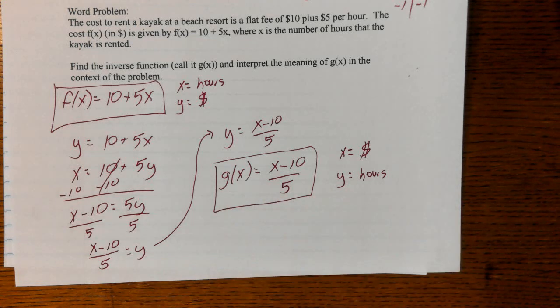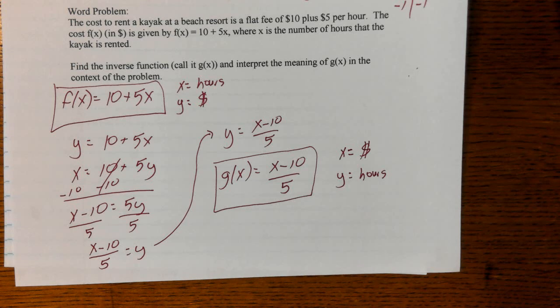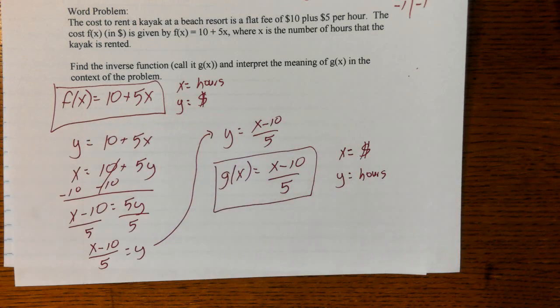Okay? So in other words, instead of saying, oh, I want it for 3 hours, you're going to say, hey, here's $50. How long can I rent it for? Which is not at all how the kayak store is going to do their rental. Okay? They're not going to say, oh, you can have 4 hours and 12 minutes or whatever. They're not going to break it down like that. But that's what this formula is doing. That's what this equation is doing by reversing x and y.